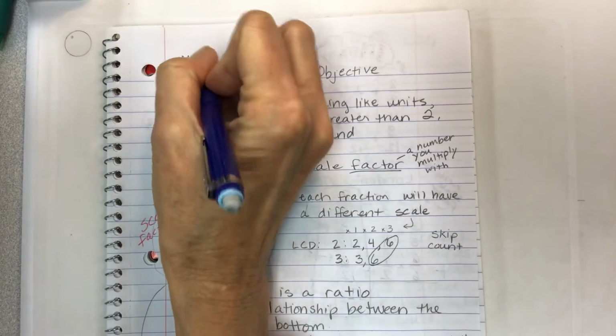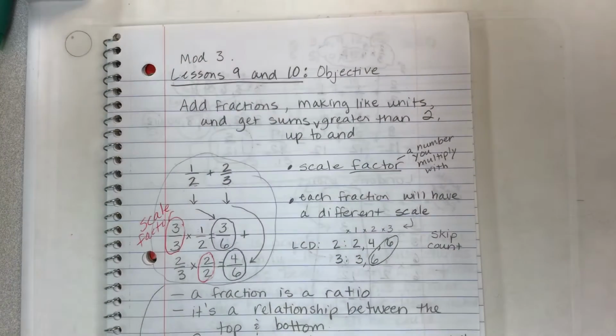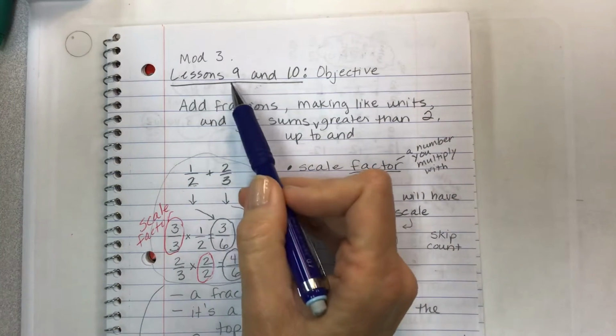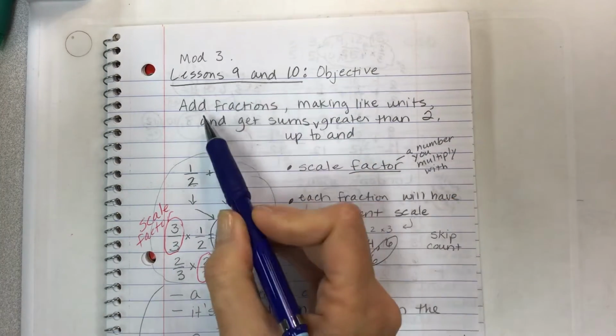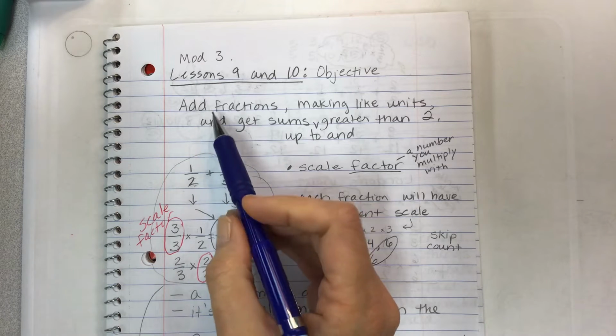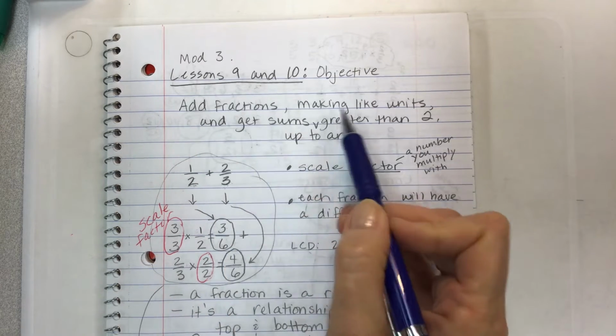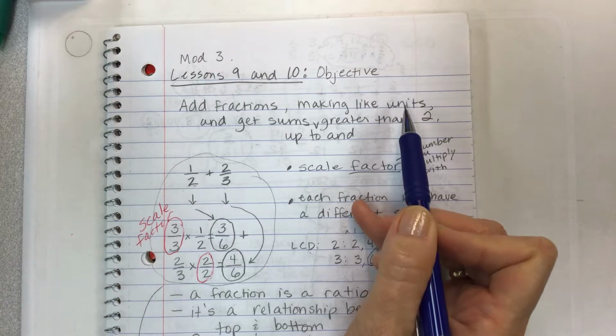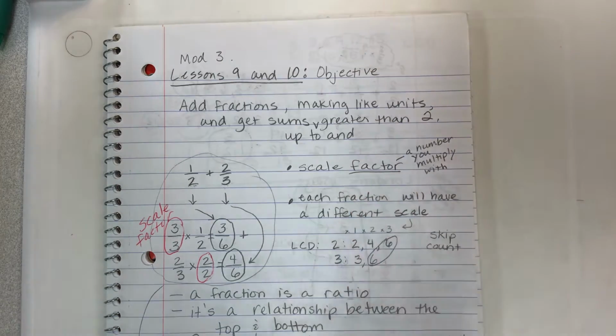This is Module 3. Lessons 9 and 10, really the same objective. We're going to cover Lesson 9 in today's video. The objective for both of these is to add fractions by making like units, and we are dropping the area model. So, really, hooray, who's not a little happy about that?